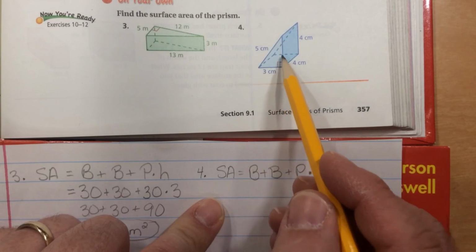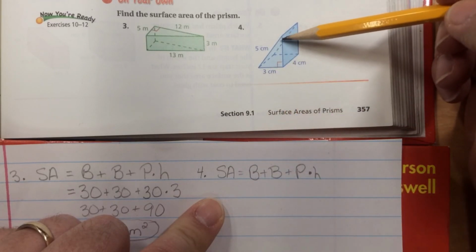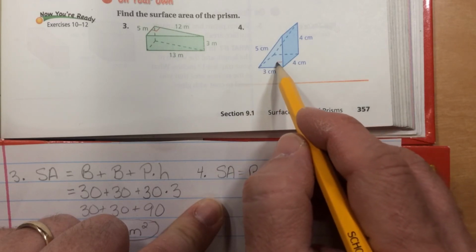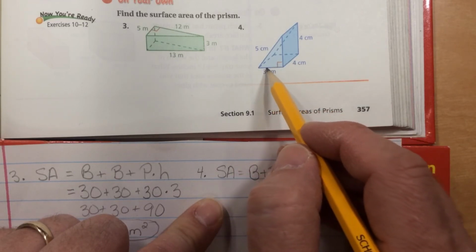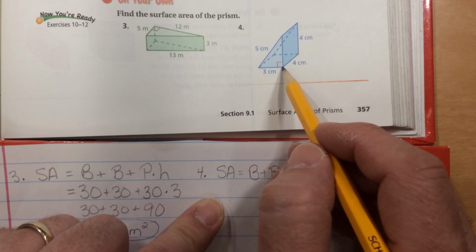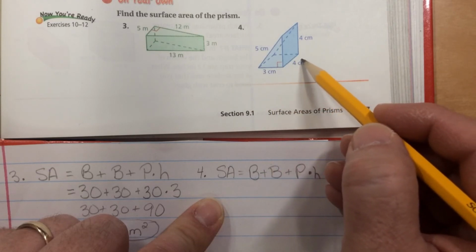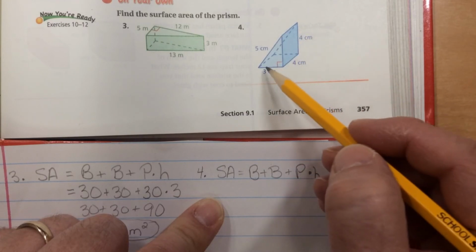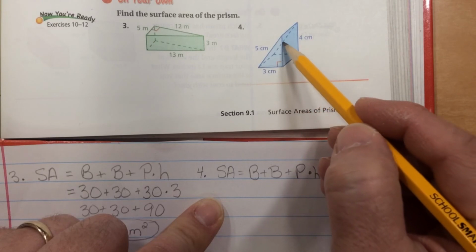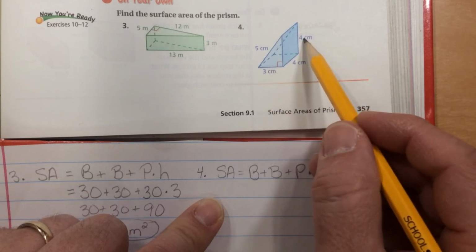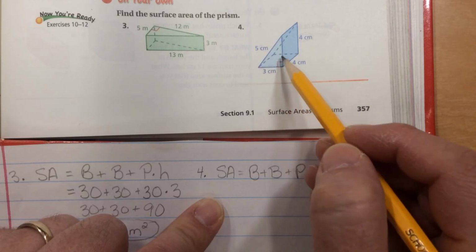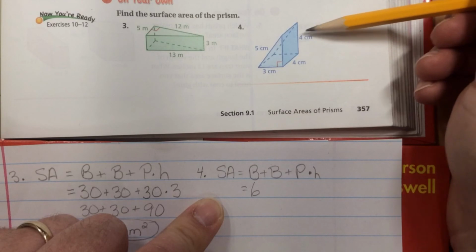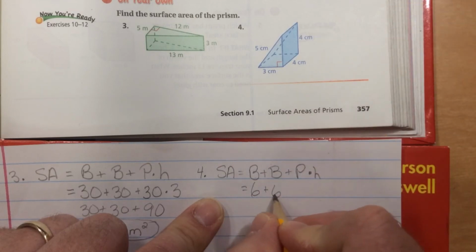So 1/2 base times height. So now I'm saying base, 1/2 base times height, but it's little b, okay? So here's the perpendicular symbol. It's touching the 3 and the, it's not touching this 4, but it is touching that length right there, which is a 4. It's labeled back here for us. So 3 times 4. And 3 times 4 is 12. Cut in half because it's a triangle is 6. If the front base is 6, that back base also has to be 6.